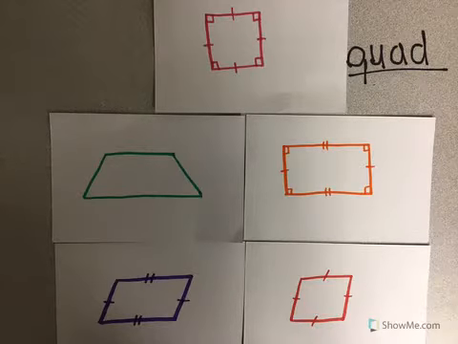Yes. What sides of my trapezoid that I have here are parallel, Mackenzie? This one and that one. Yeah, the top and the bottom. And that means they will never intersect. Are there any other characteristics of a trapezoid? No, that's the only thing that makes a trapezoid a trapezoid. We said all of these shapes are quadrilaterals, right? Because they're 4-sided. So this is a quadrilateral and a trapezoid.